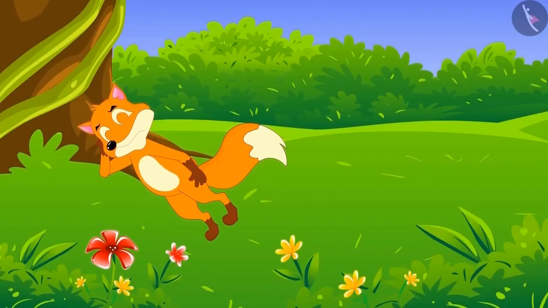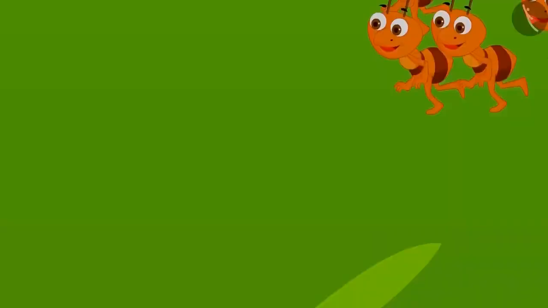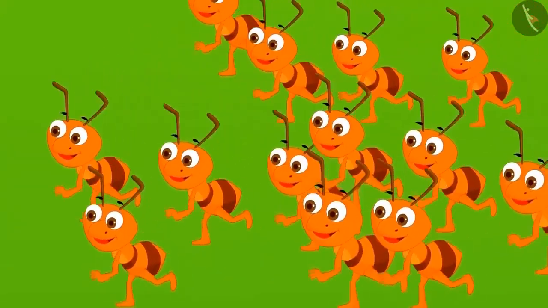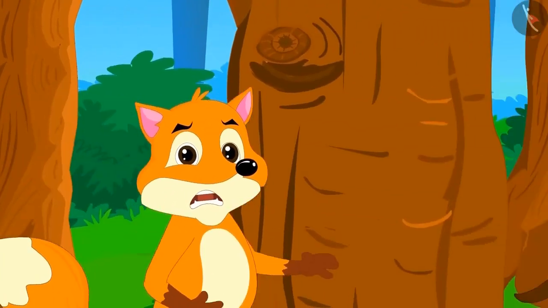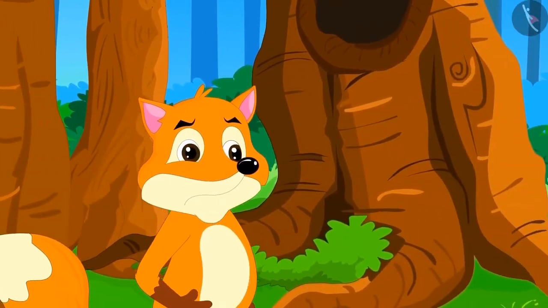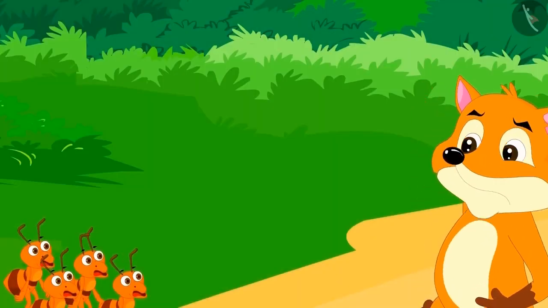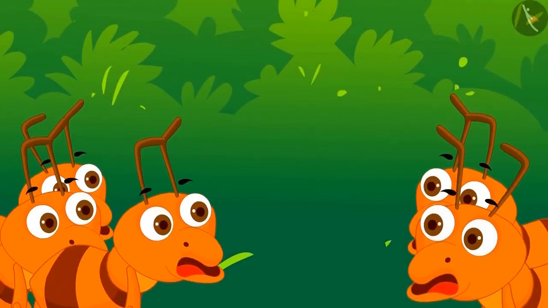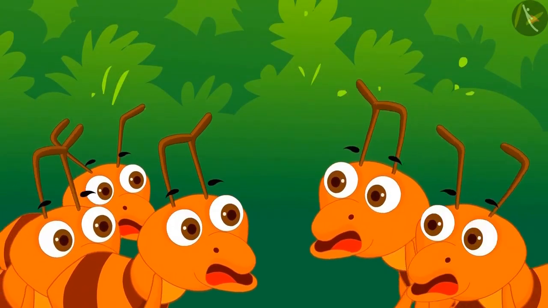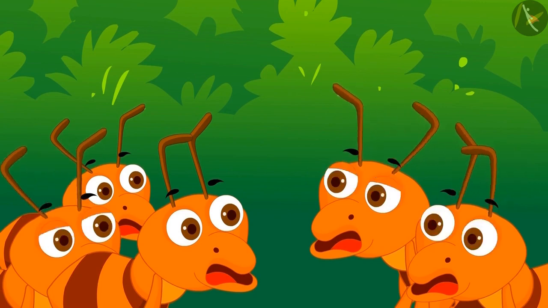When the wolf fell asleep, the ants attacked him the whole night. Every group bit him severely. The wolf ran away from there in pain. But he told the ants that he would bring 3 more of his friends the next day. The ants got scared, but they decided to fight till the end with the wolves.